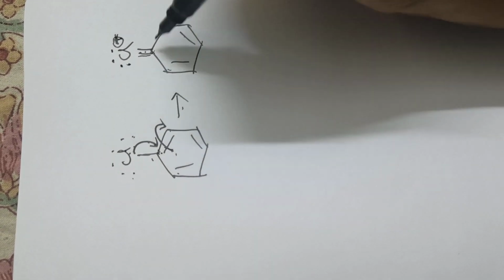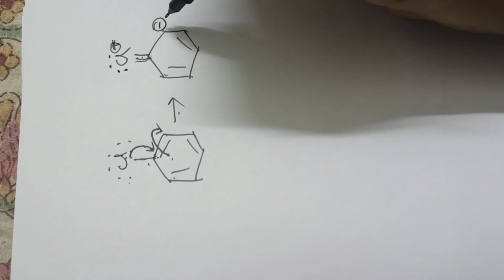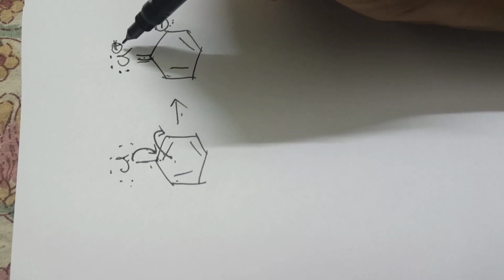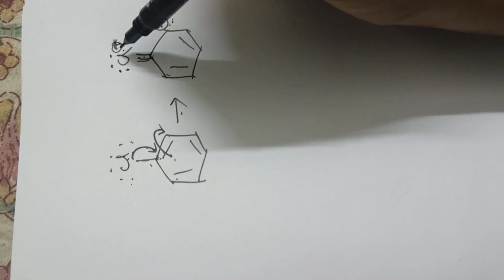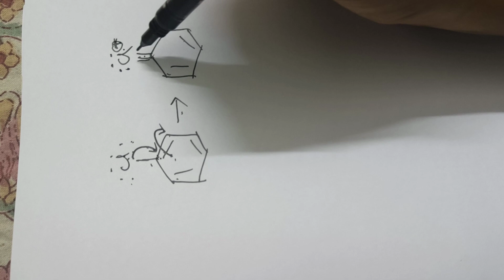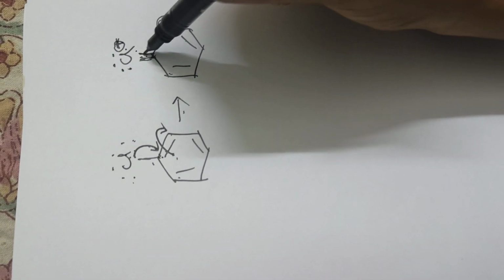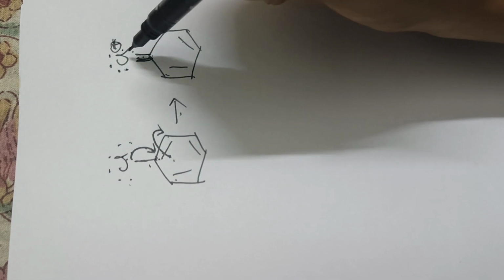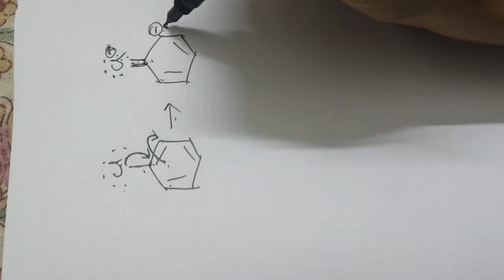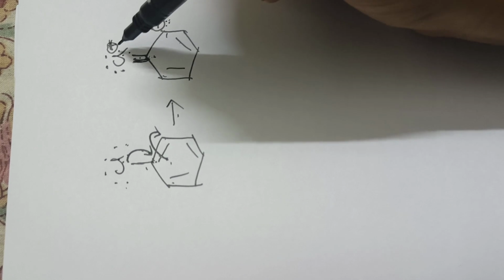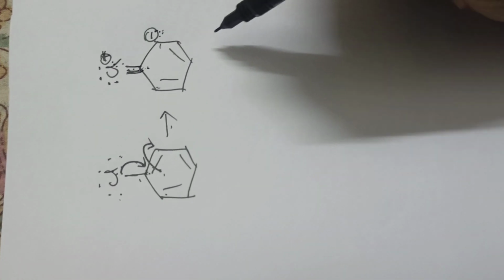So again, this got shifted this side, so here you got a minus. So where did this electron come from? This electron came from chlorine. Remember, chlorine gave away 2 electrons. It completely gave away 1 electron, and the other electron it used to form a covalent bond. It's sharing with this carbon, right? So this is what we get, and this electron is the electron which we got from chlorine.